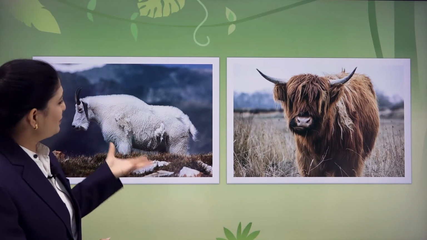It seems that they live somewhere in a very cold region. Yes, they live in the polar region, and they have this fur on their body to keep them warm. These are a mountain goat and a yak. These are certain animals that we generally find in the polar region.